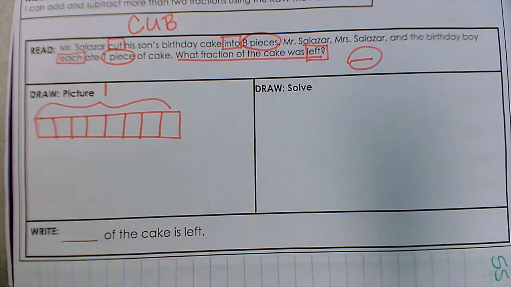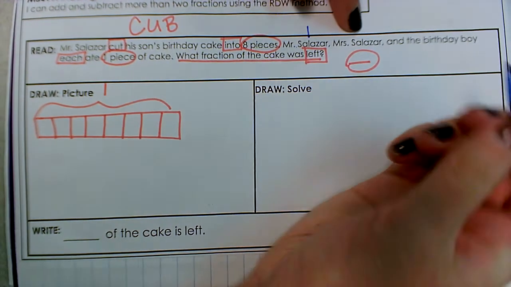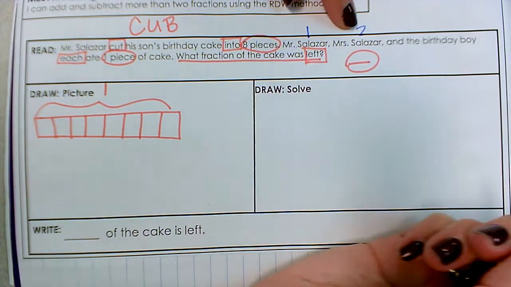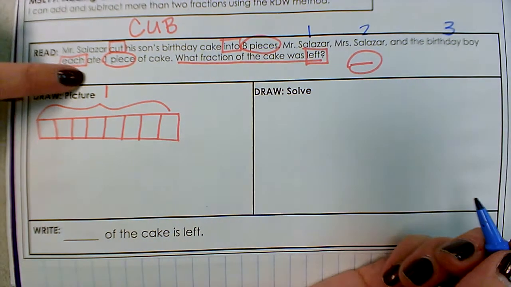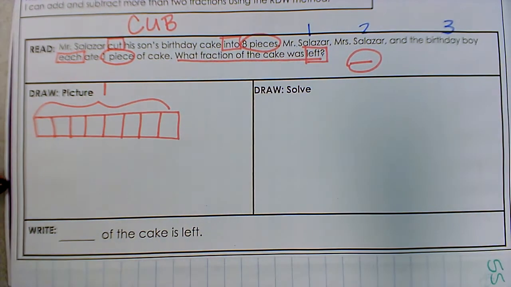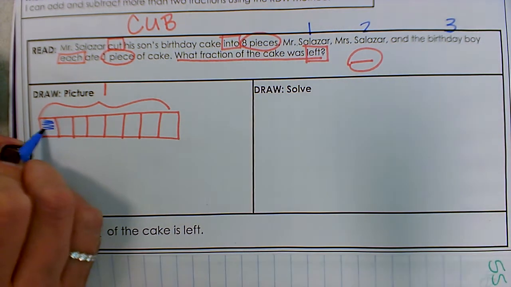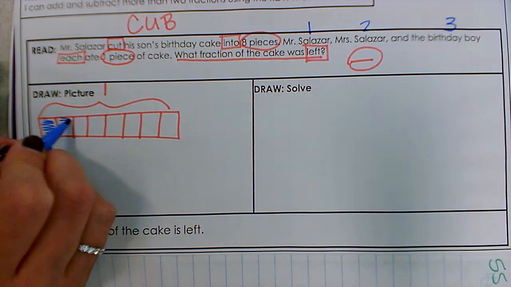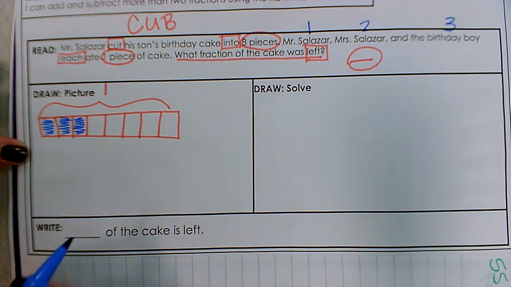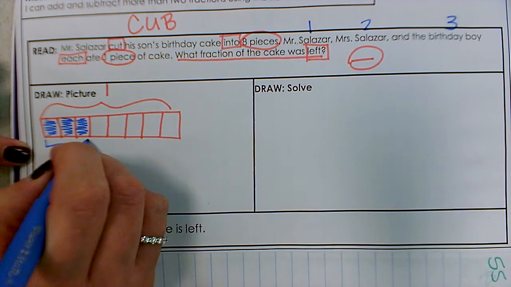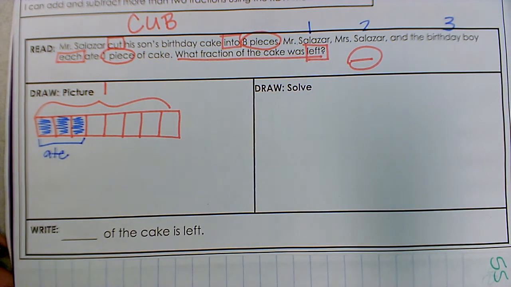Now, here's what else I know in my information. Mr. Salazar, 1 person. Mrs. Salazar, oh, there's 2 people. And the birthday boy, oh, there's a 3rd person. Each ate 1 piece of cake. So I'm going to color and shade the pieces that were eaten. There's 1 for Mr. Salazar. There's 1 for Mrs. Salazar. Here's 1 for the birthday boy. And this is what had been eaten. This is what they ate.